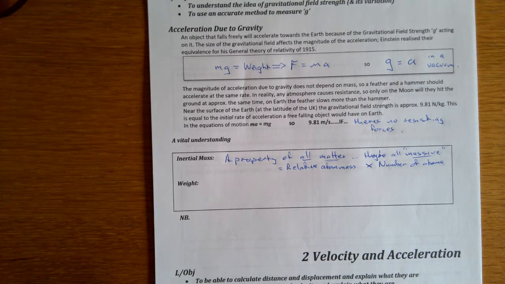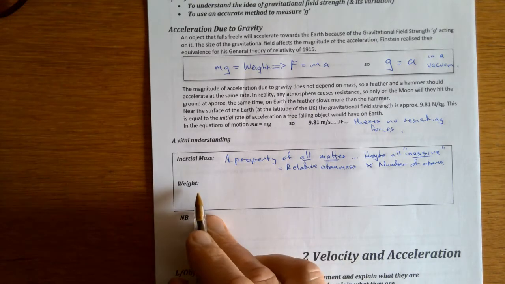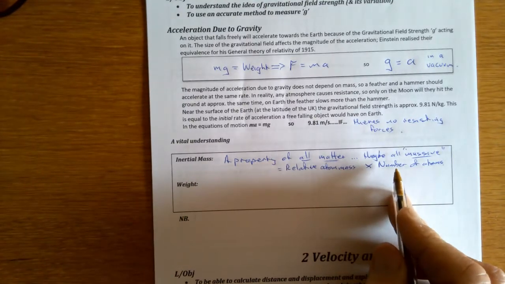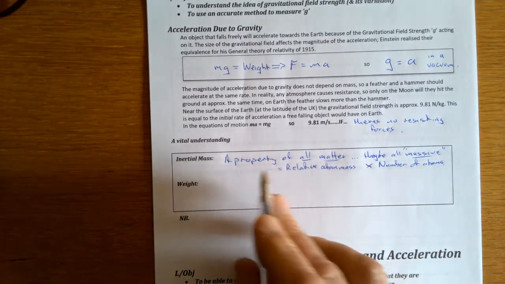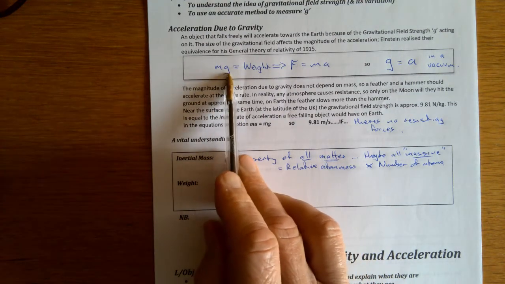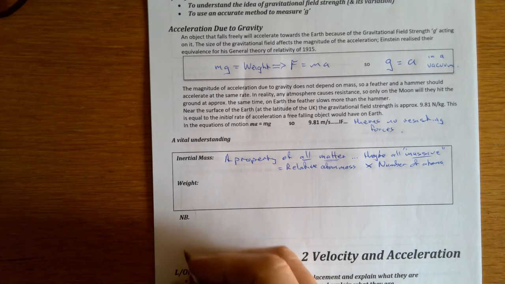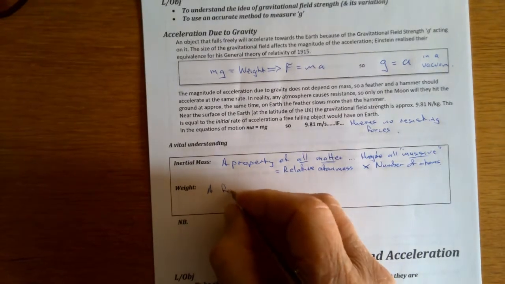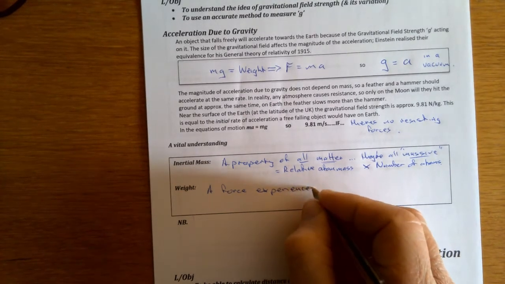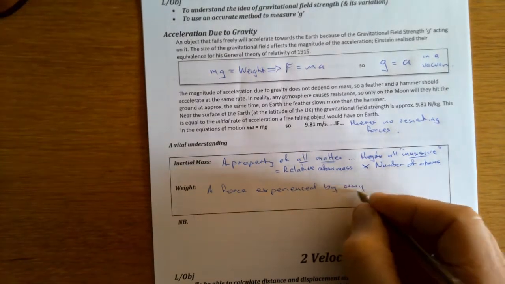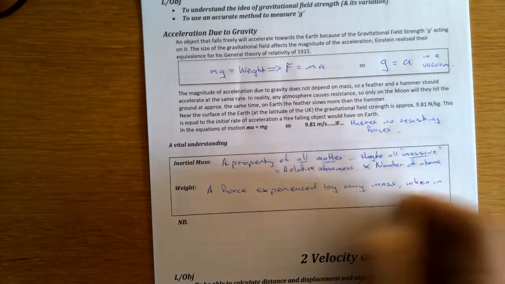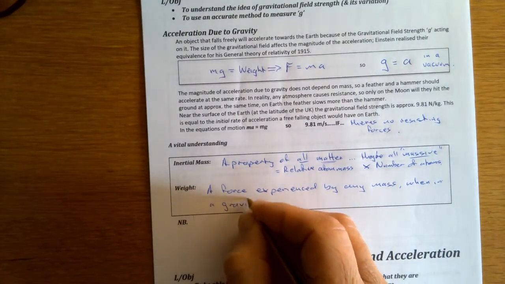Okay, whereas weight you can change. Mass you can't, unless you lose some atoms, an arm falls off or something, you're not going to change your mass, but you can change your weight because this is due to both of these factors. Okay, so this is a force experienced by any mass when in a gravitational field.